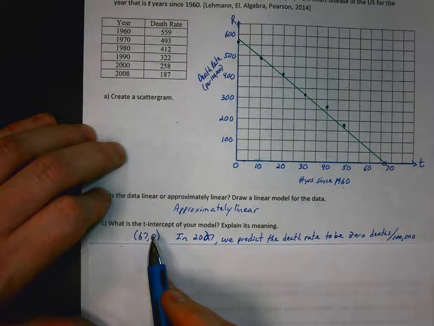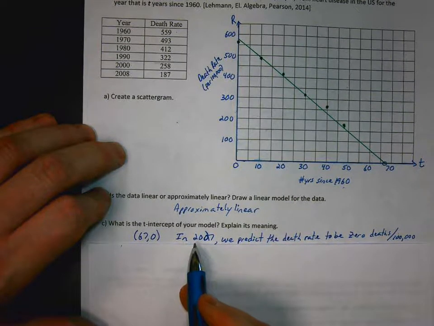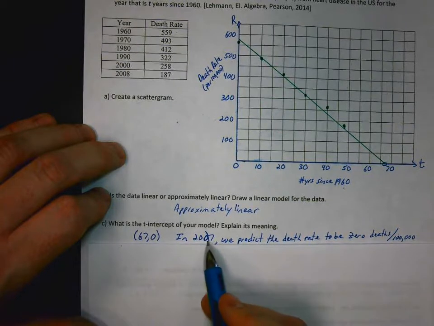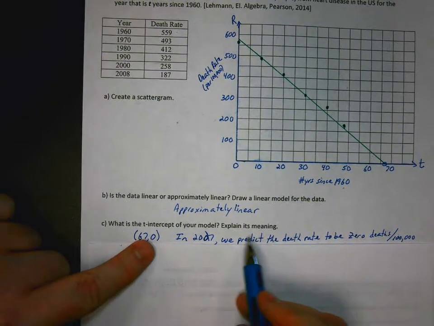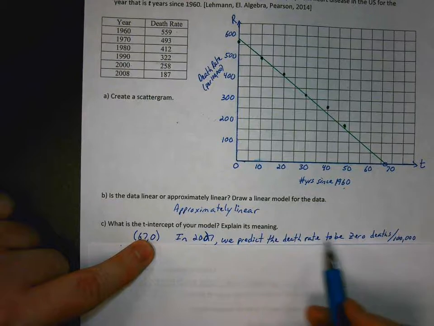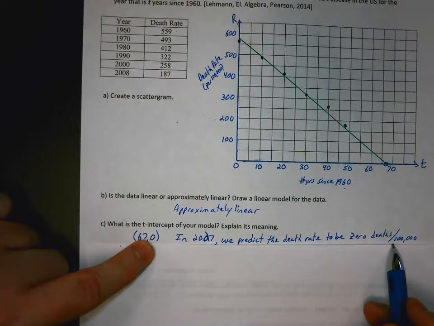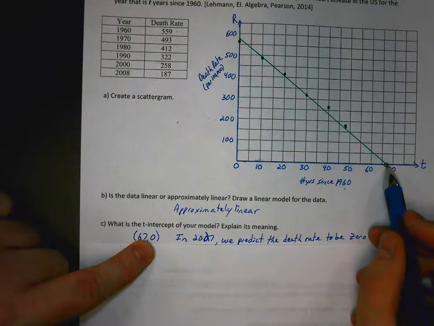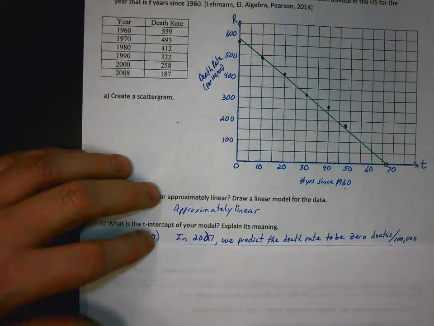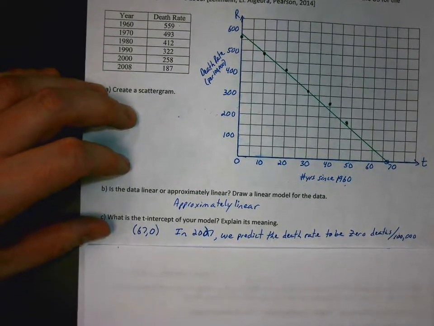That would be the year 2027. Okay, that's 2027. We would expect or predict the death rate to be 0 deaths per 100,000 people. So right here, representing the year 2027, we would expect the 0 death rate. So 0 deaths per 100,000 people.